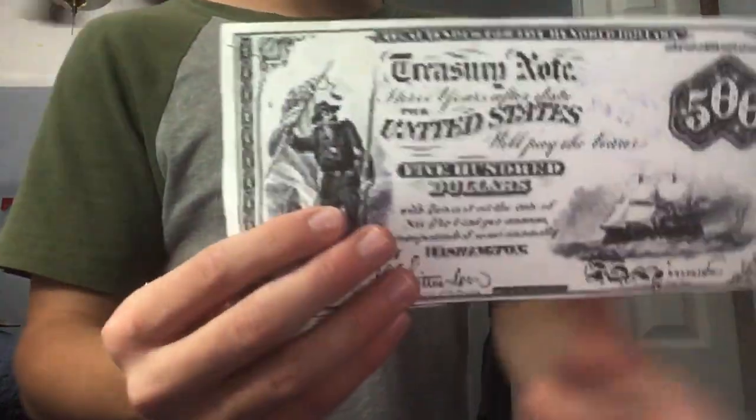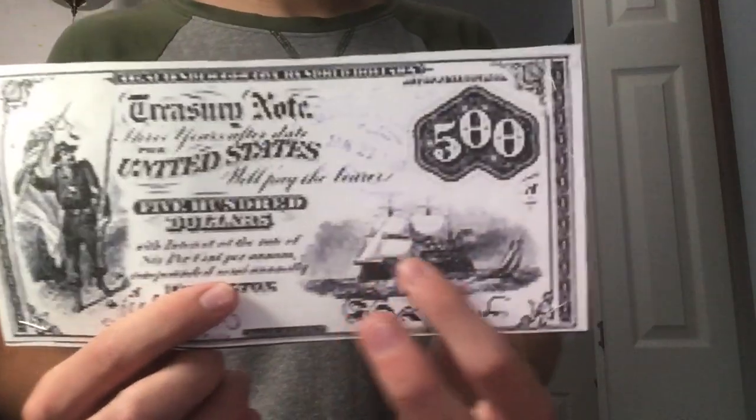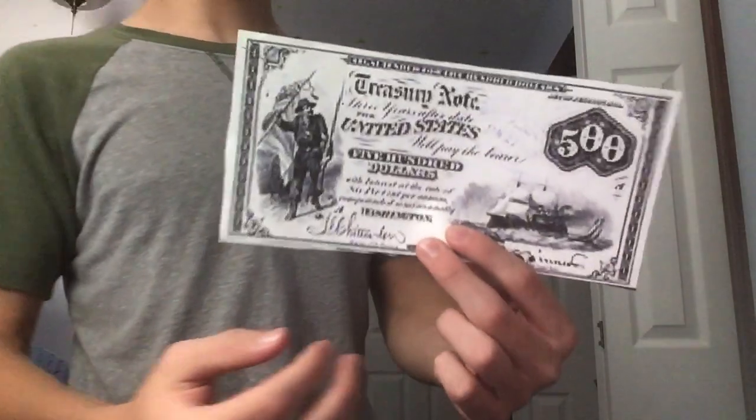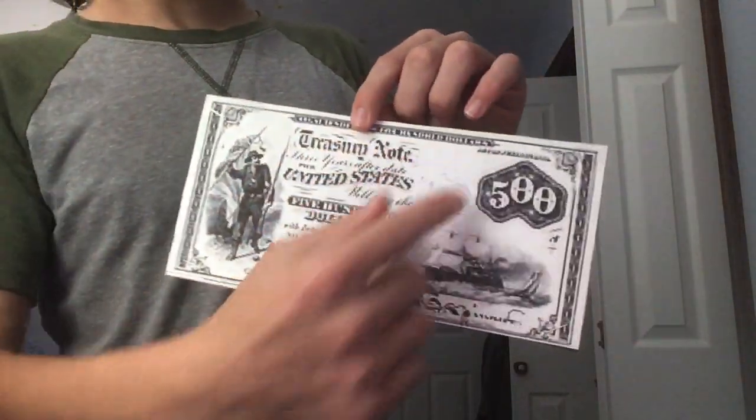So I'm going to show the note here. Signatures of Chittenden and Spinner. So here's the standard bearer vignette along with the New Ironsides ship vignette with the artistic error, and a 500 counter there. I don't get a back design shown in this book, so this actually has a back design. I don't know if it's the right back design. I'm obviously assuming that it is.